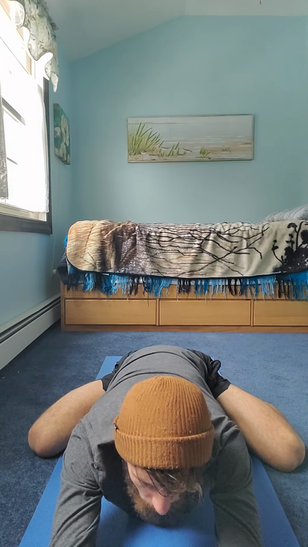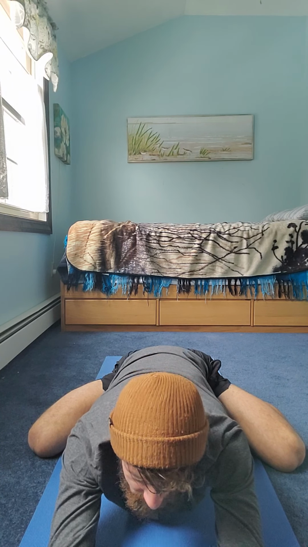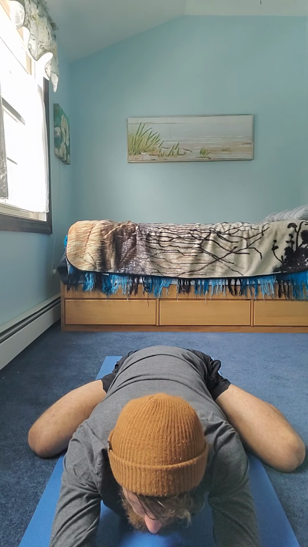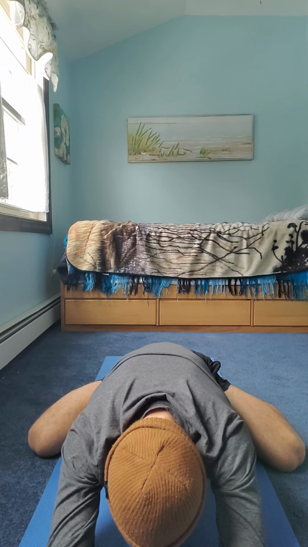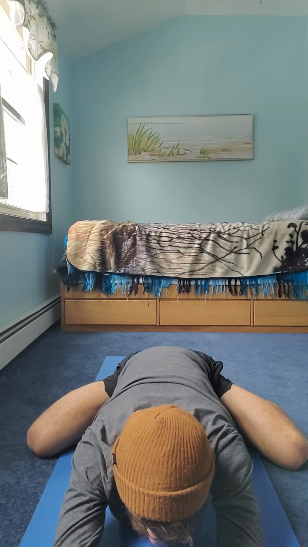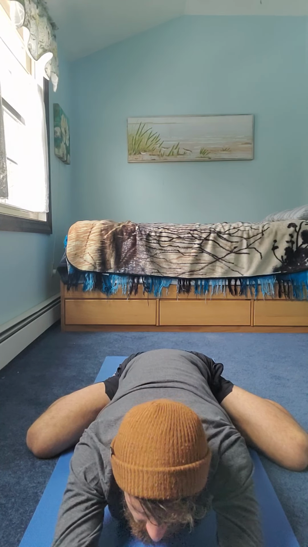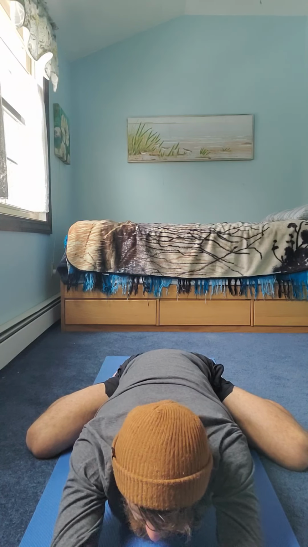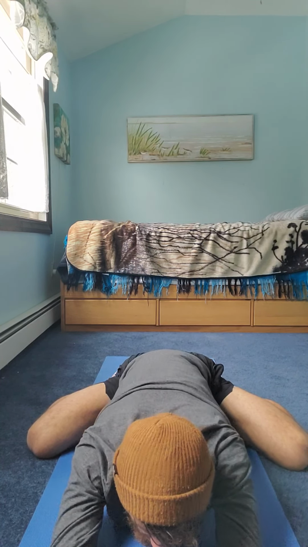So let's hold this for 4 to 5 more breaths. And finally, you can place your third eye onto the mat, or either cheek. Whenever we inhale, let's create space in our back and our hips. Then every exhale, sinking a little deeper into our hips. Feel free to make any adjustments you feel is necessary to really sink deep into our sacral, activating it, pushing it closer to the earth.